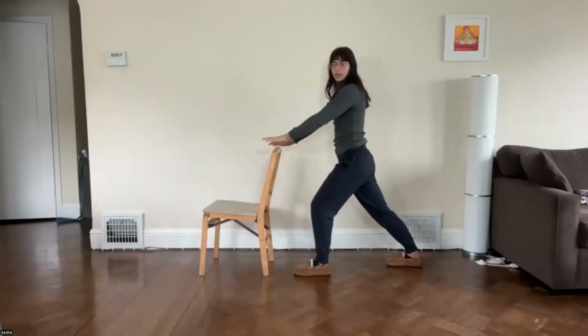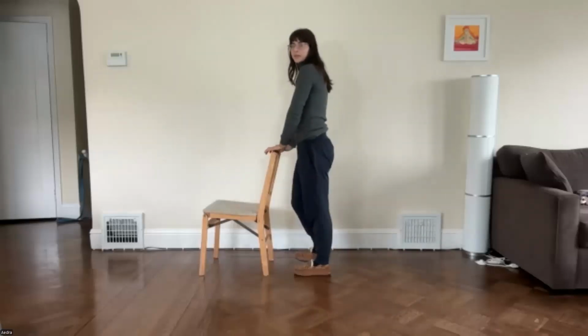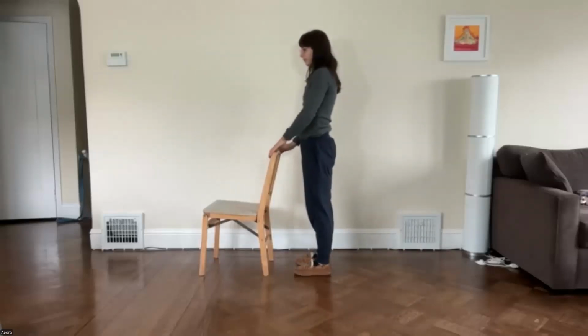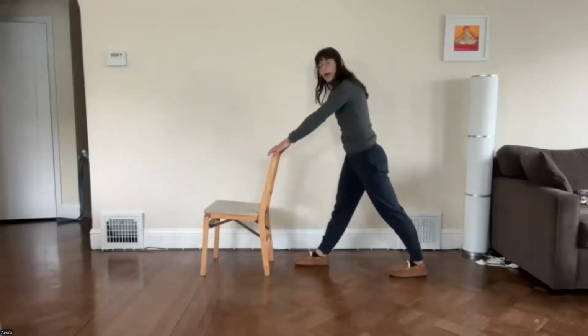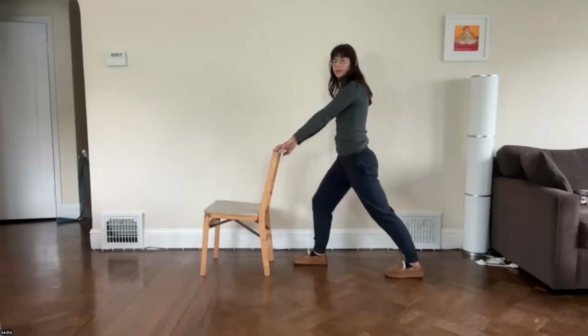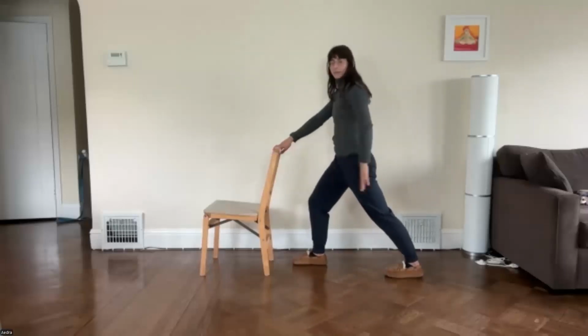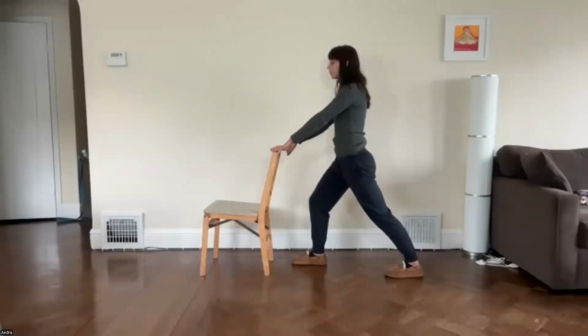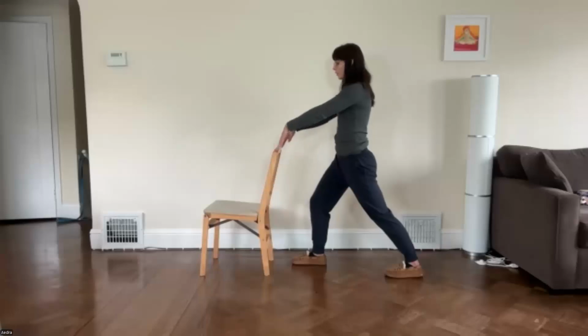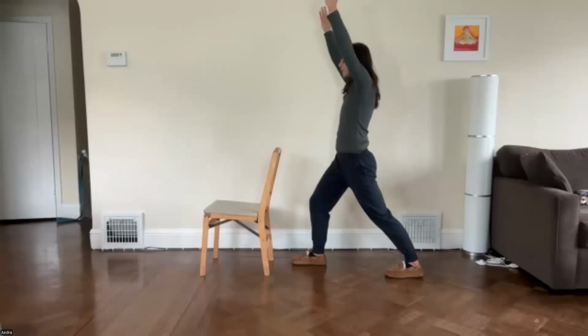Hands come back to the chair. Go ahead and step forward. Back foot meets the front. We'll switch sides. Other leg steps back. So left leg steps back anywhere from 1 to 3 feet back behind you and bend into your front knee. Back leg is straight, front knee is bent. The heels are pushing into the earth. Feel free to keep holding onto your chair or hover your hands above the chair or reach the arms up towards the ceiling.